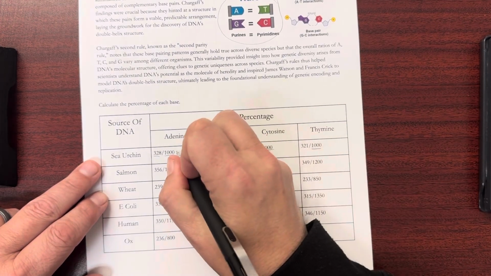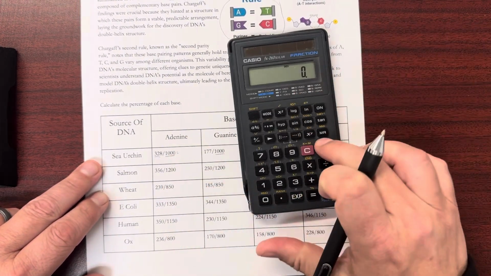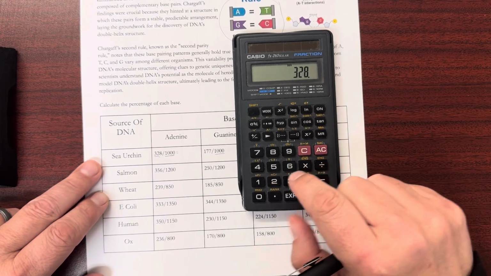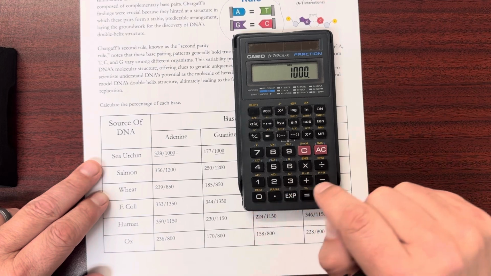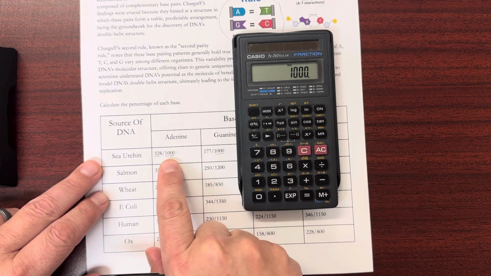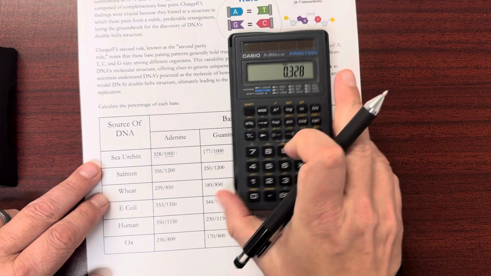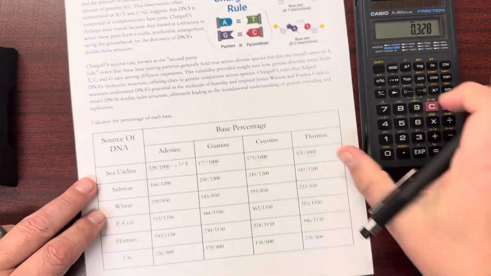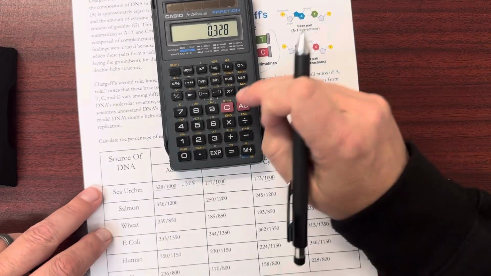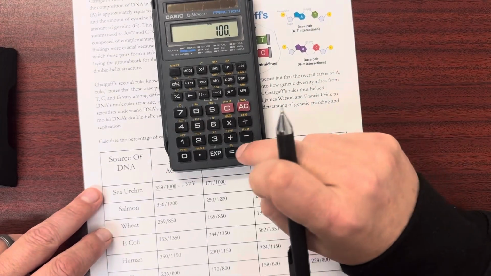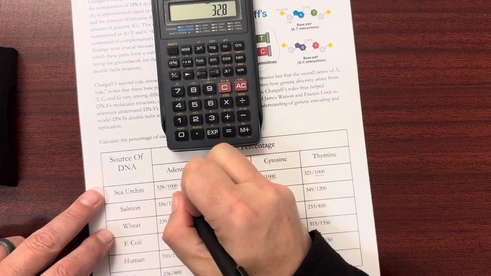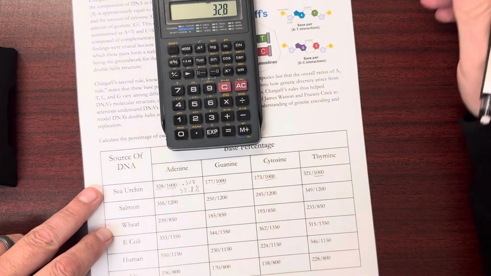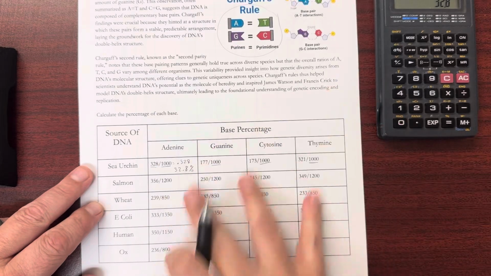So what we're going to do for each of these boxes is do a little calculation. 328 divided by 1,000 equals 0.328. And to figure out the percentage, you multiply by 100. That gives me 32.8%. And that's what you're going to do for all of these.